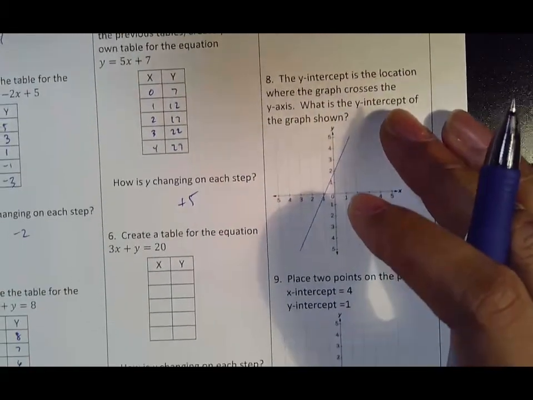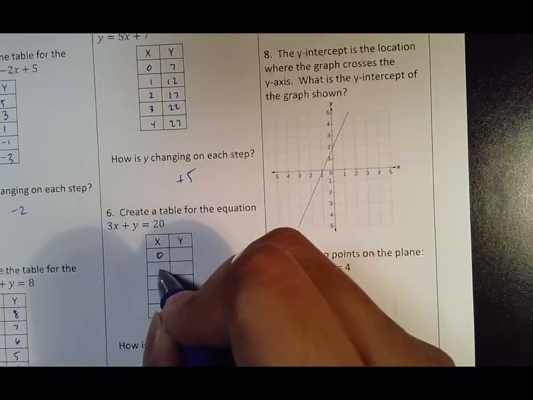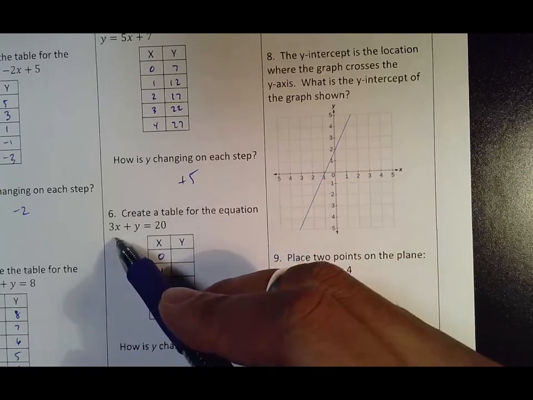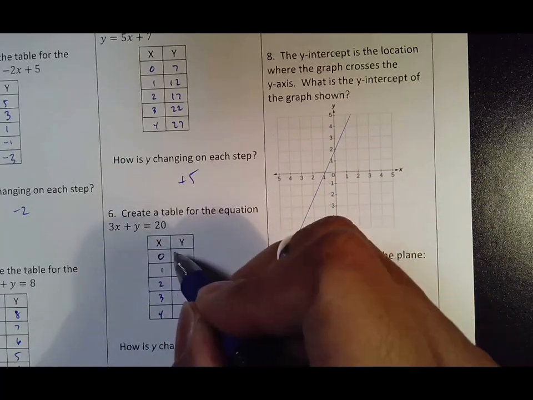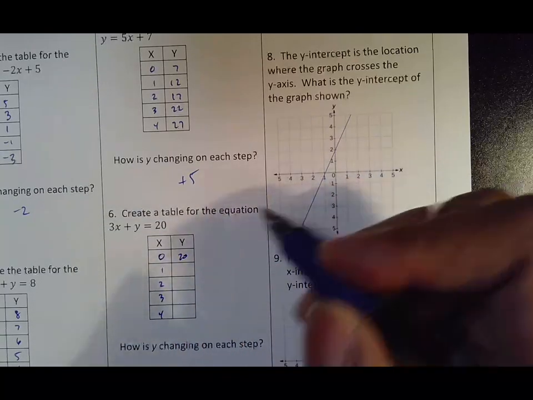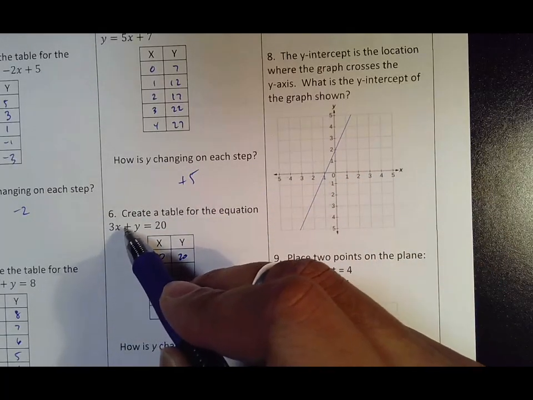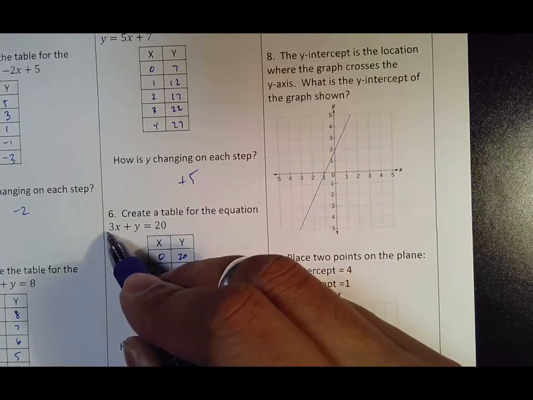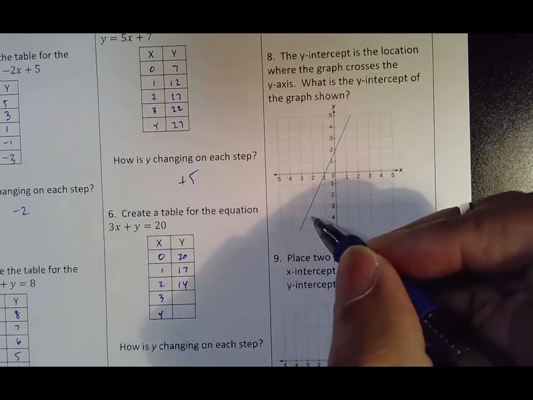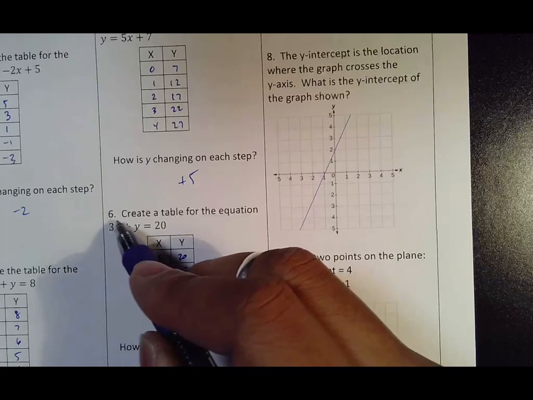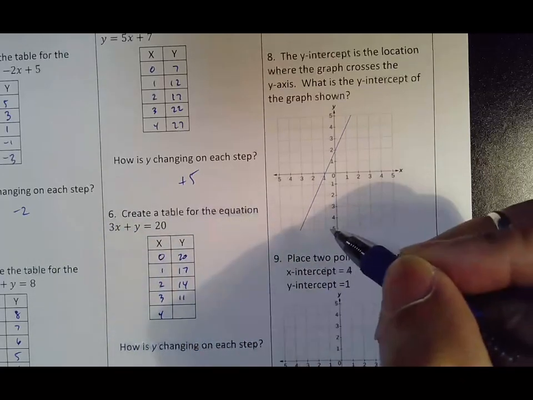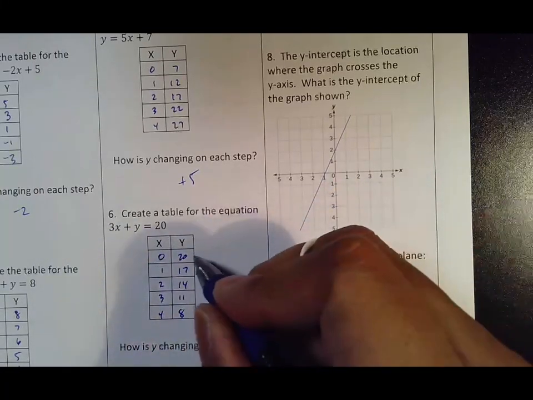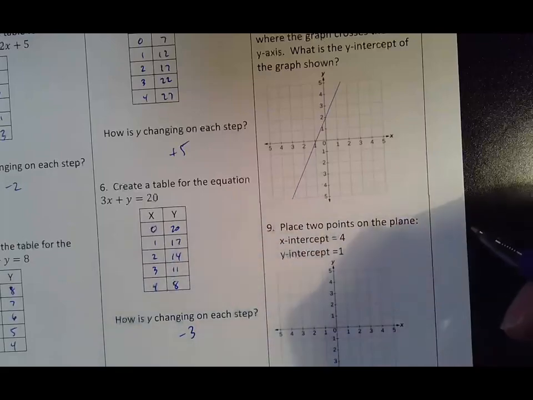And again, if you're asked to create a table, it's going to be the same thing. If you have your own choice, just use 0, 1, 2, 3, and 4, or however far it goes. And once again, if x is 0, 3 times 0 is 0, plus 20 would be 20. And again, use the algebra if you need to. 3 times 1 is 3. 3 plus what is 20 would be 17. 3 times 2 is 6. 6 plus 14 equals 20. If that was 3, that would be 3 times 3, which is 9. 9 plus 11 equals 20. If this is 4, 3 times 4 is 12, plus 8 equals 20. How is this changing? It's subtracting 3 on each step.